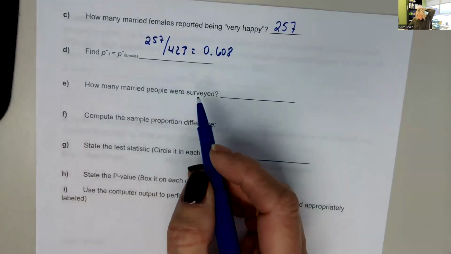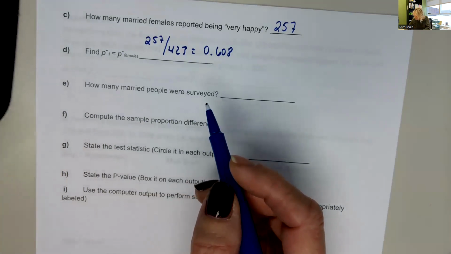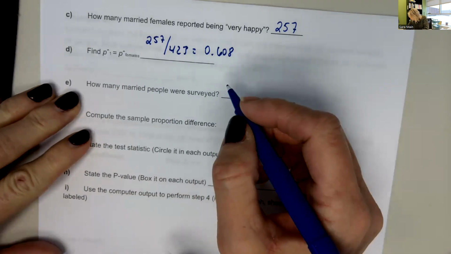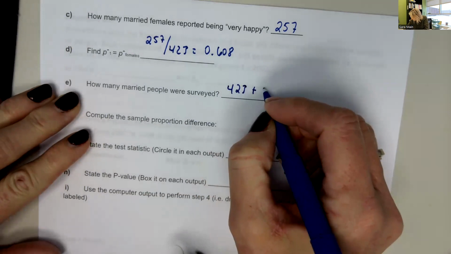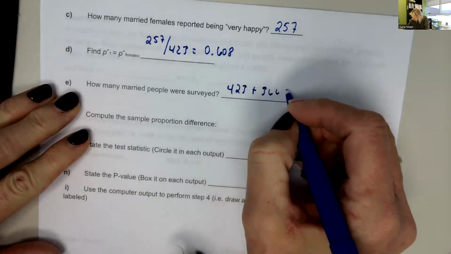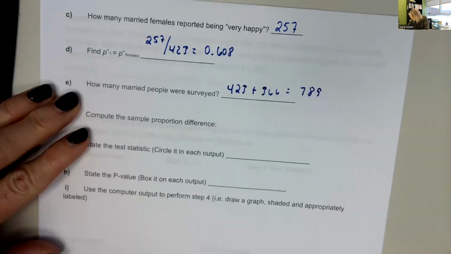And so that is our total. And that was 423 plus 366, which is 789 total.